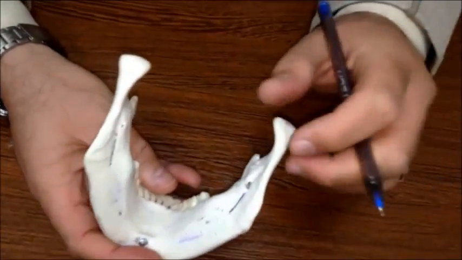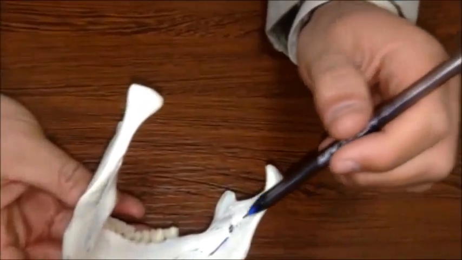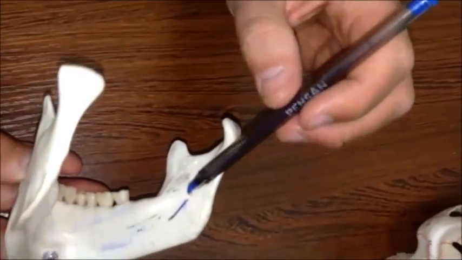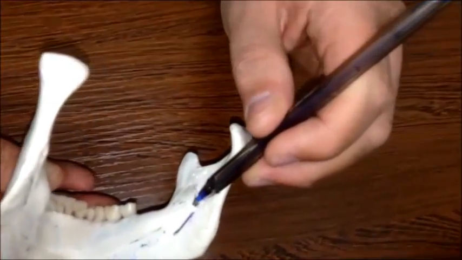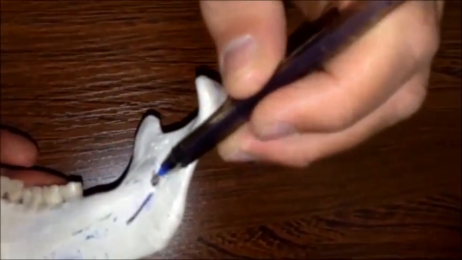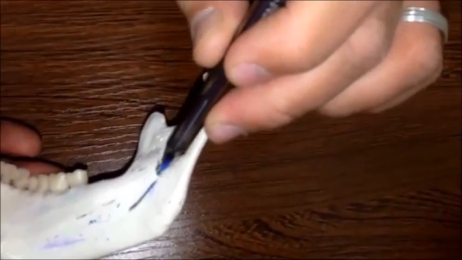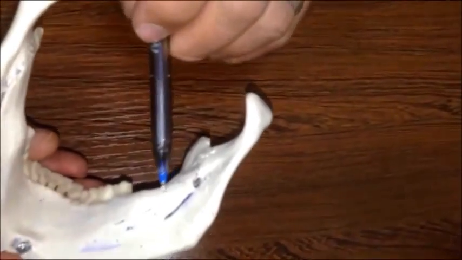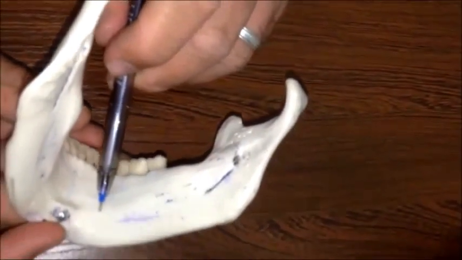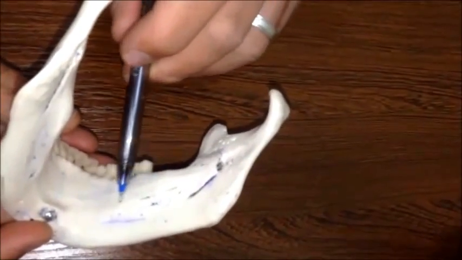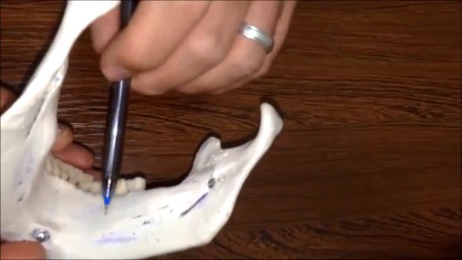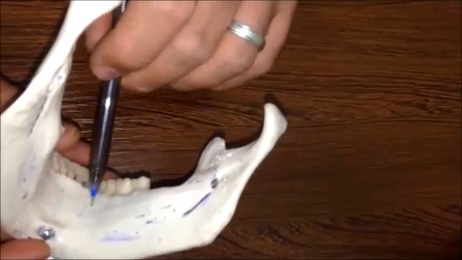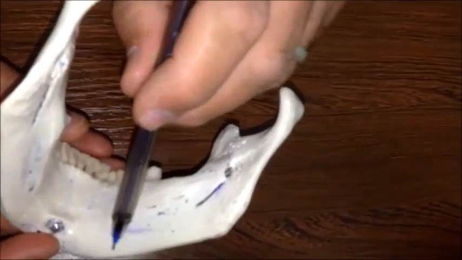If we look at the inner surface of the mandible, this is the mandibular foramen. The small projection is called lingula, mylohyoid groove, and this is mylohyoid ridge. The mylohyoid ridge divides the inner surface or the lingual surface of the mandible into sublingual fossa and submandibular fossa.